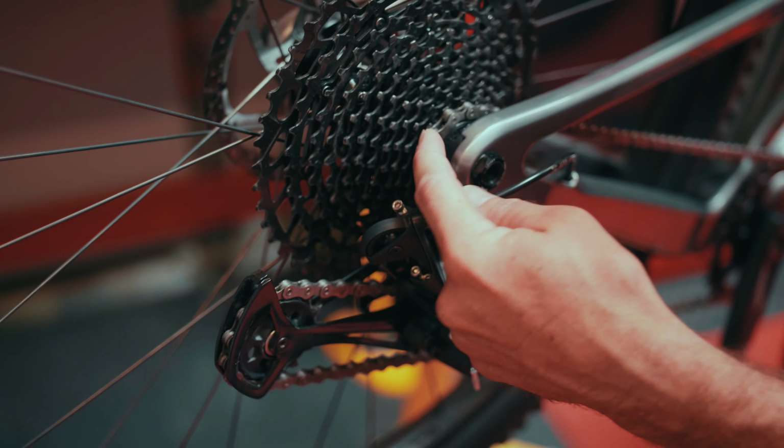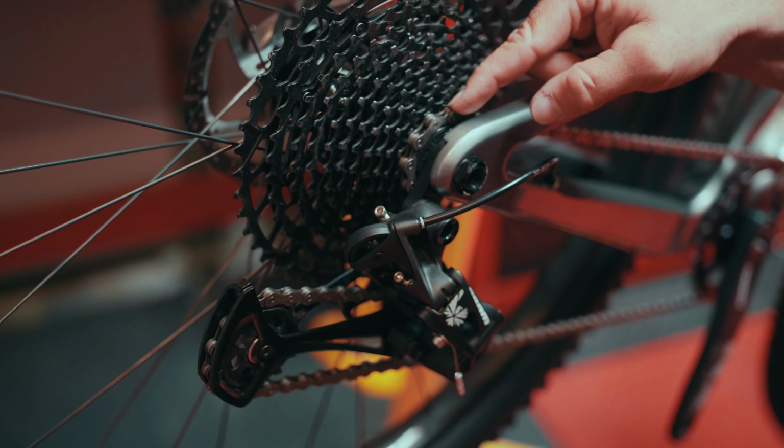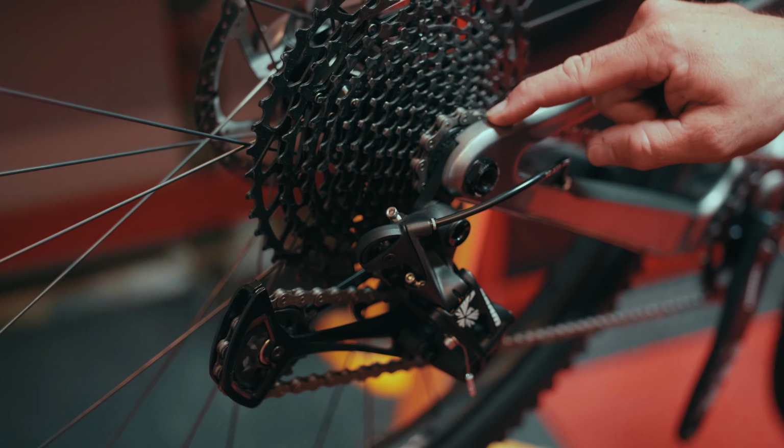Now what happens if your chain is dropping beyond the smallest gear of the cassette and getting bound up between the frame and our smallest gear of the cassette? Well, we're going to do that same exact adjustment, but in reverse operation. So we'll start by relieving our cable tension here.